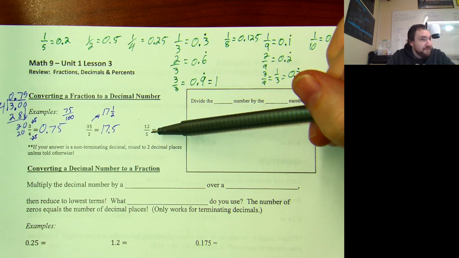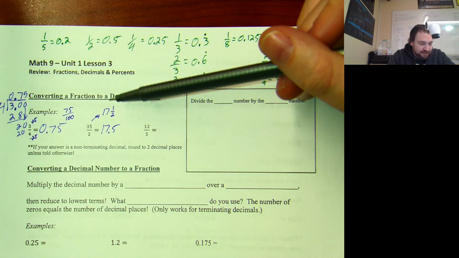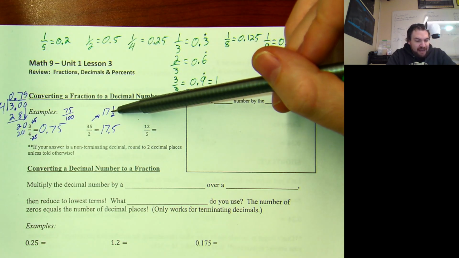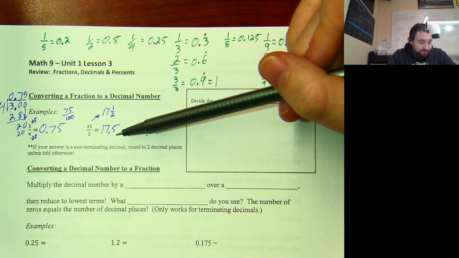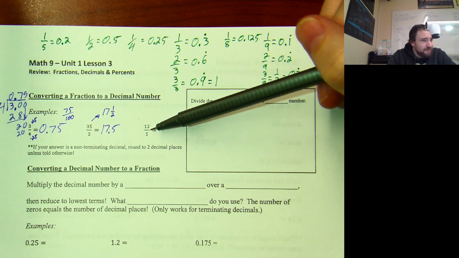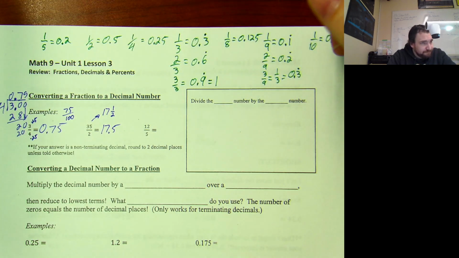If I have 12 fifths, let's do what Caroline did before. She took your improper fraction and made it a mixed number and converted that to a decimal. Whether or not that's what she said, that's what she did in her head. So what's 12 fifths as a decimal? 2.4. How'd you do it?